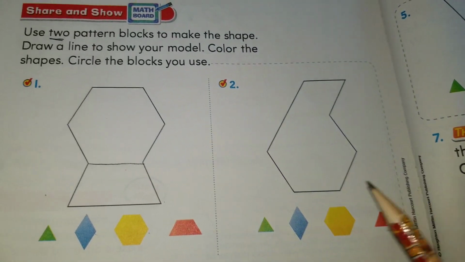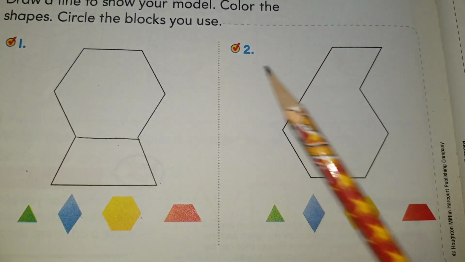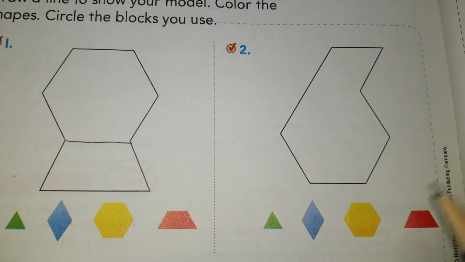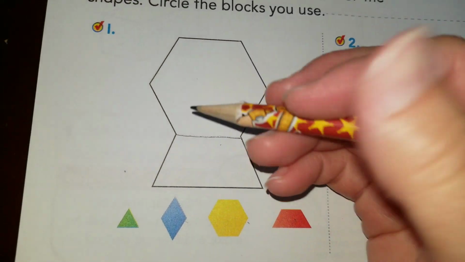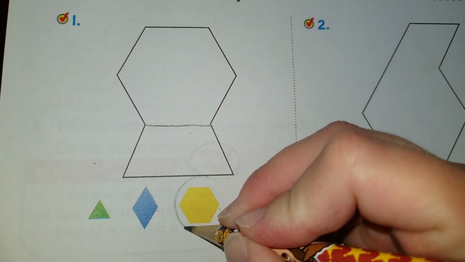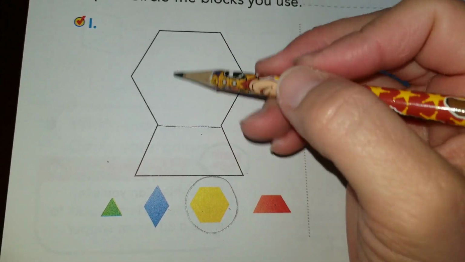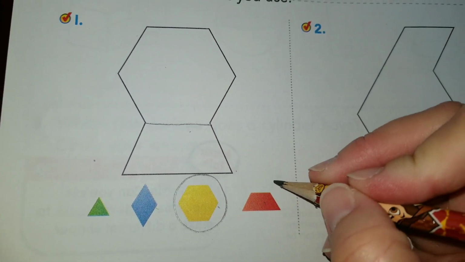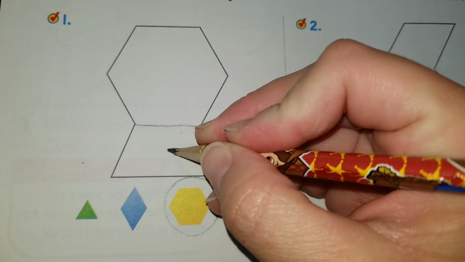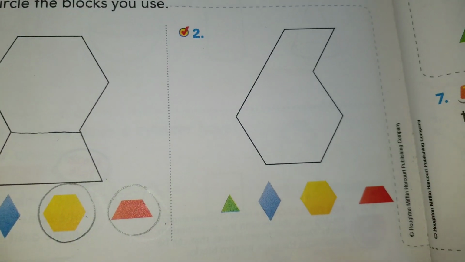All right. So here we go. We're gonna do number 2. Again, we can only use 2 shapes. Oh, by the way, we have to circle them. So we use a hexagon. You should color the hexagon one color, and then use another color for the trapezoid at the bottom.